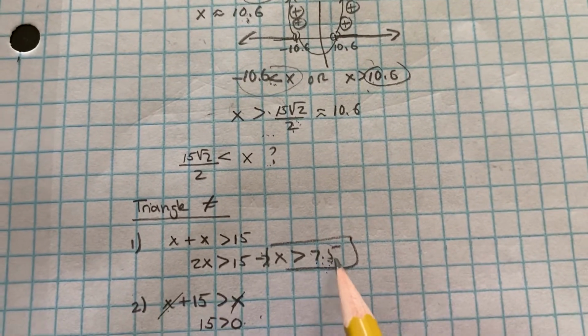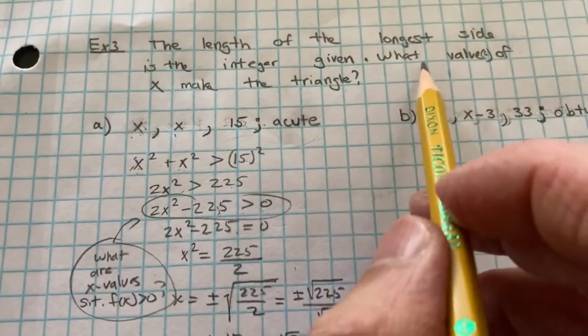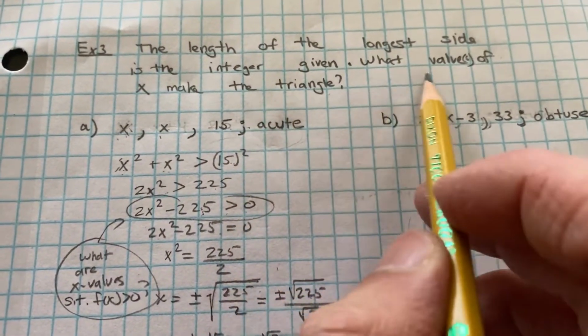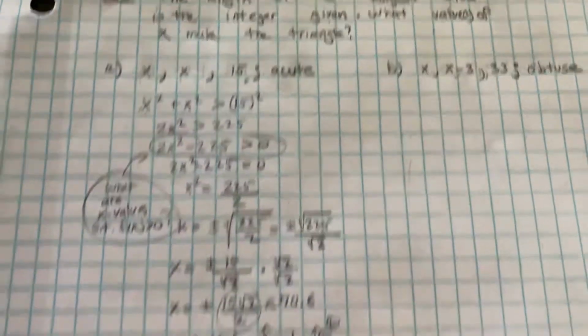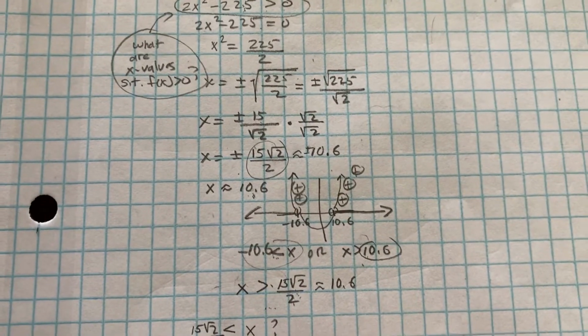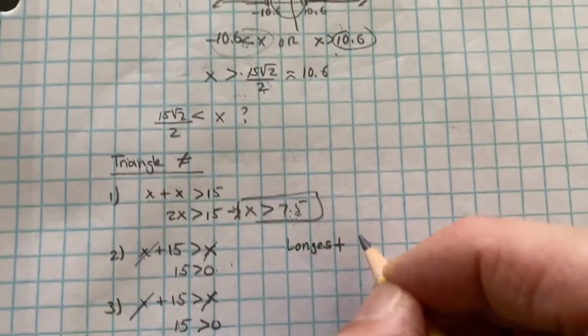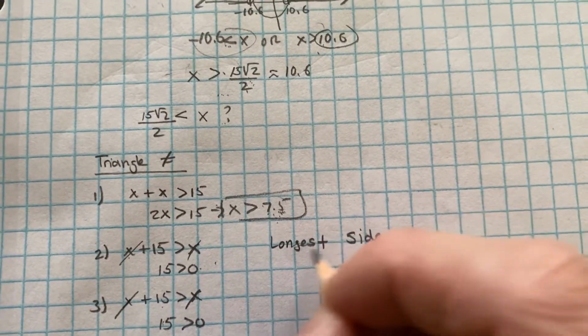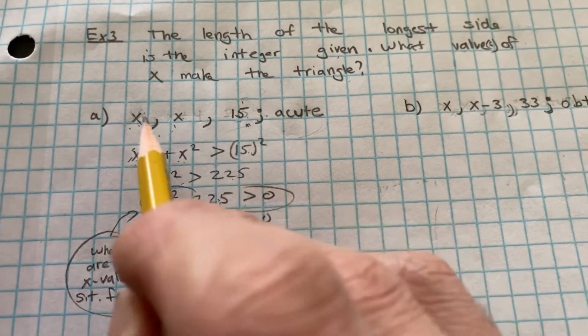But there's one last thing you can do. Keep in mind that the original problem stated that the longest side is the integer given. So for the longest side, I'll write over here, longest side. That means 15 has to be bigger than x. 15 has to be bigger than this x.